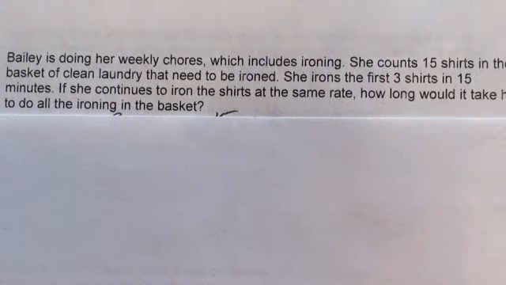Question number 3 says, Bailey is doing her weekly chores, which includes ironing. She counts 15 shirts in the basket of clean laundry that need to be ironed. She irons the first 3 shirts in 15 minutes. If she continues to iron the shirts at the same rate, how long will it take her to do all the ironing in the basket?